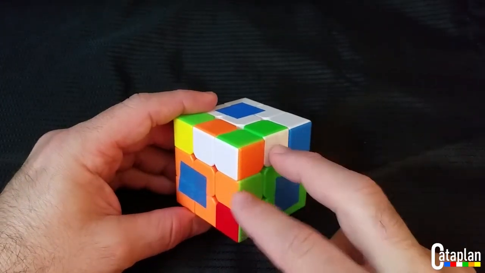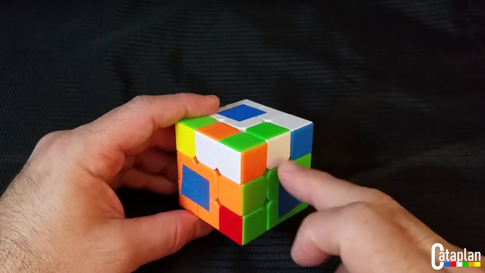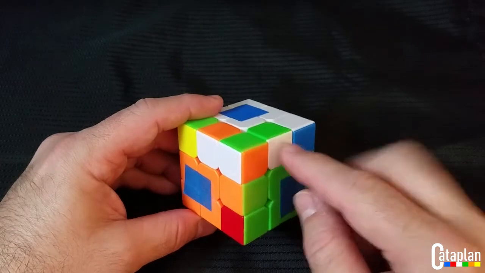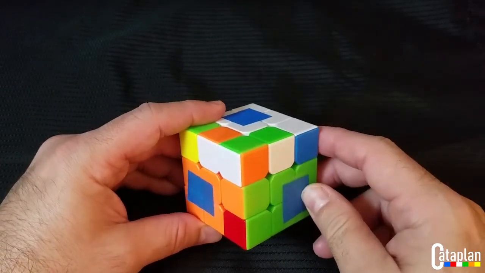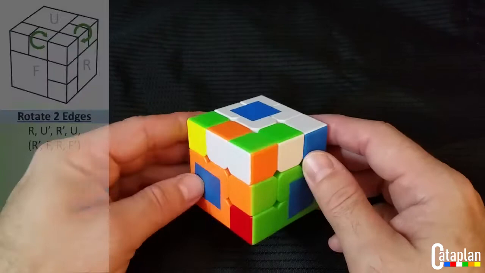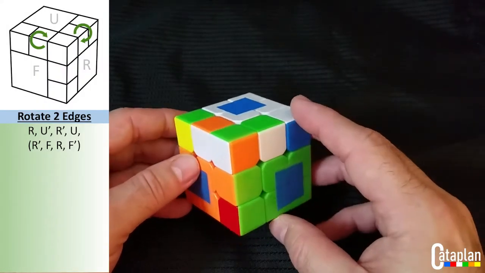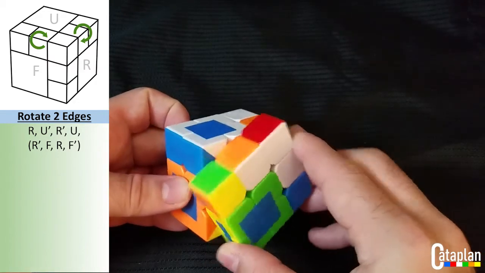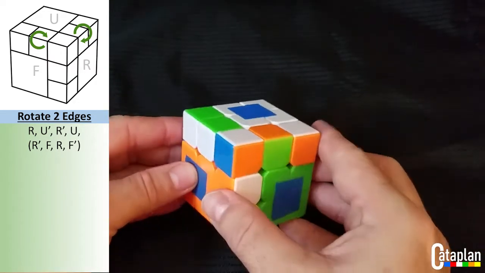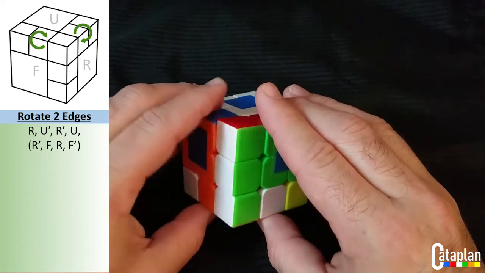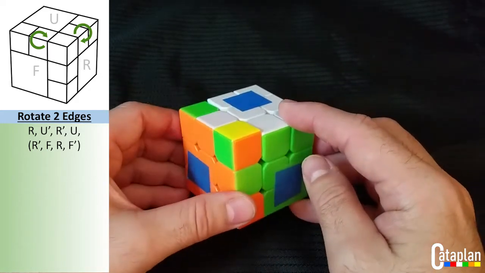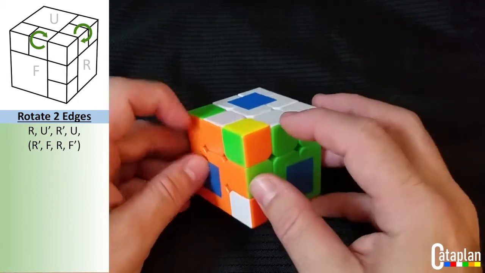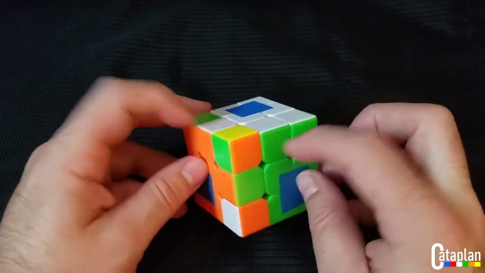In this case, you already have the green and white in place and the orange one and white in place, but they need to be rotated. So we want to rotate those 2. So here's the algorithm for that. It's going to be R, U prime, R prime, U, R prime, F, R, F prime. And there we go. We have those 2 edges rotated.